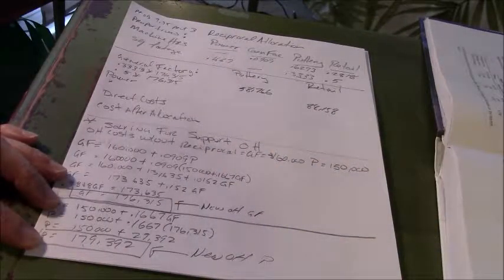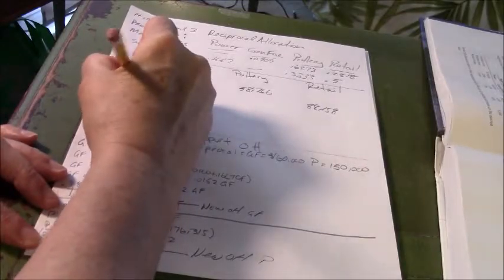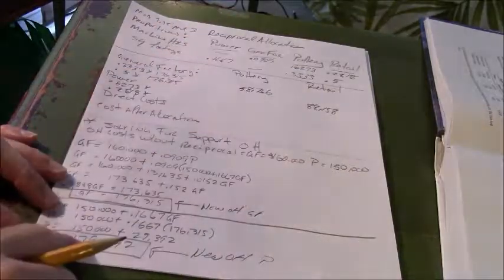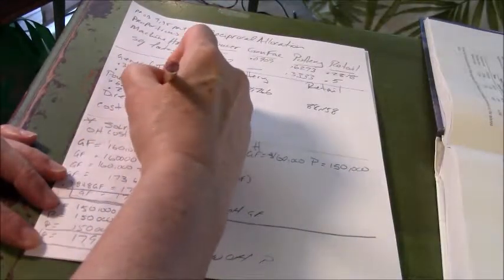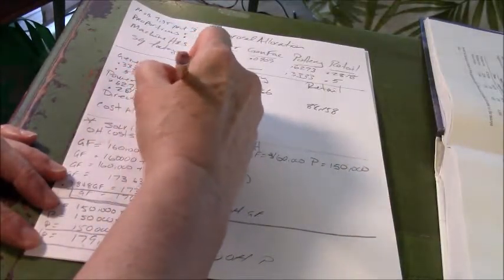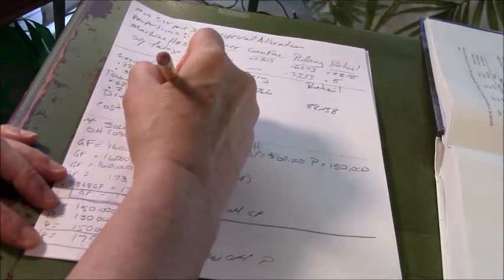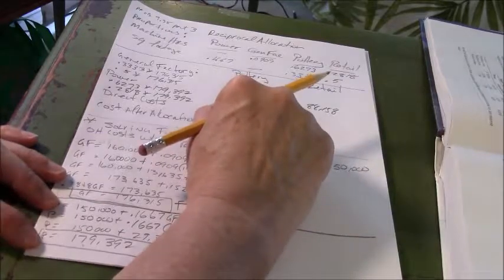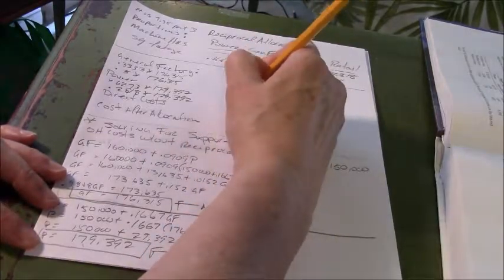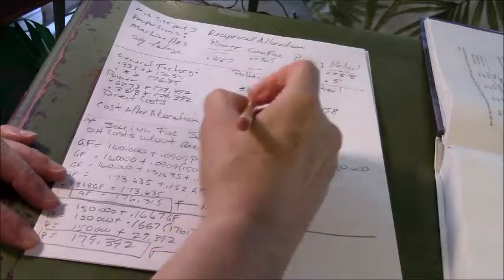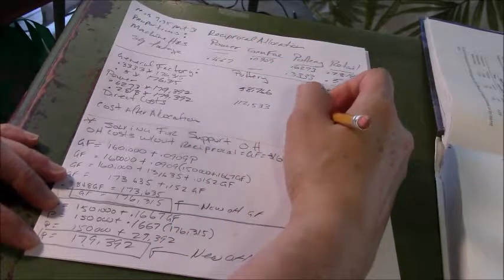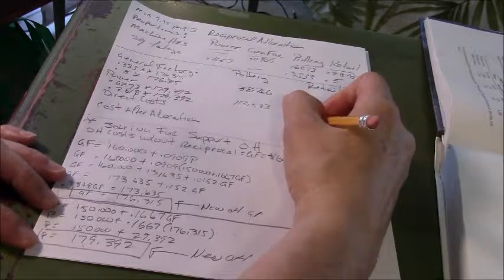So 0.6273 and 0.2818, both of them times 179,392. So that means for pottery we have 112,533, right? And for retail, we're going to end up with 50,553.